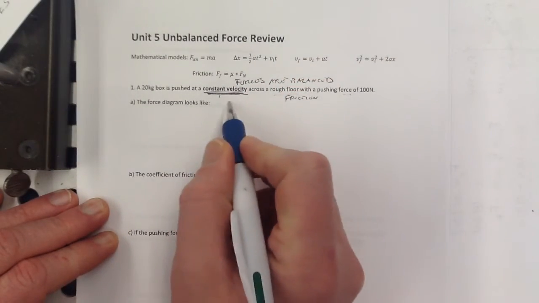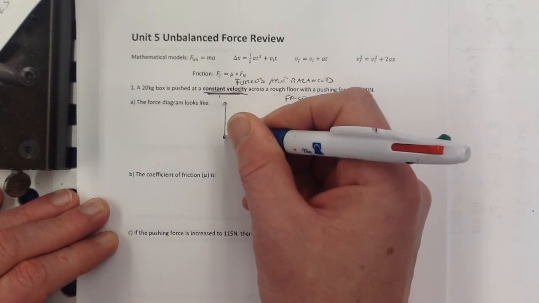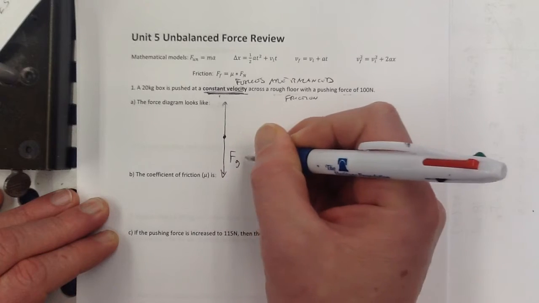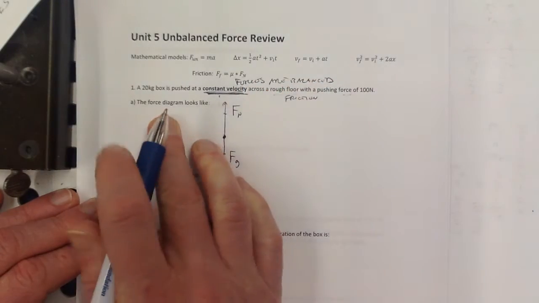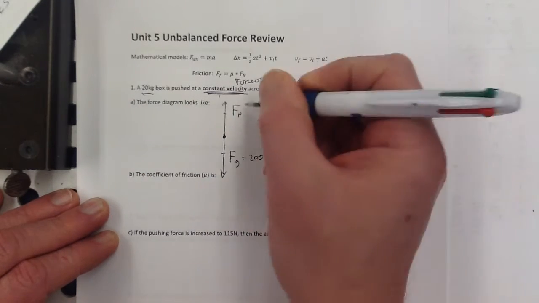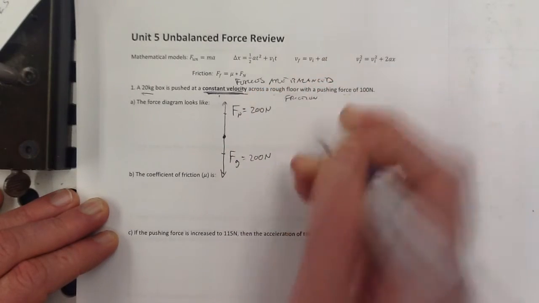I always imagine things going to the right because, I guess, I'm right-handed or whatever. It's a positive direction. So this is the force of gravity, balancing the normal force, and it's a 20 kilogram box, so I'm going to multiply that by 10 to get the gravitational force, and those are balanced.